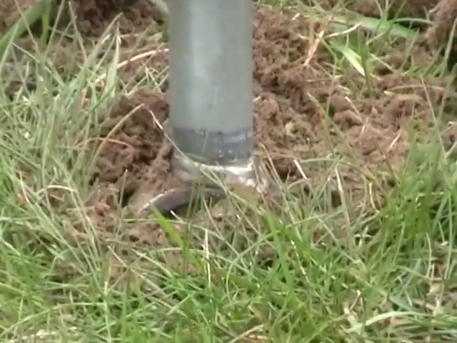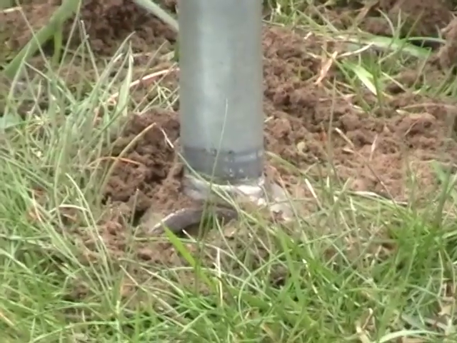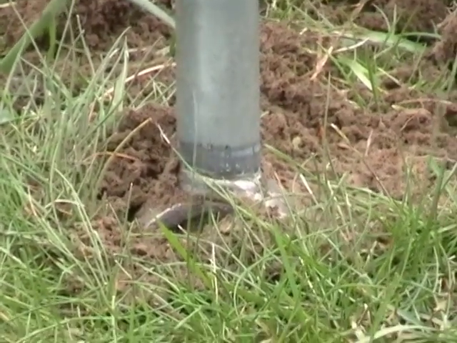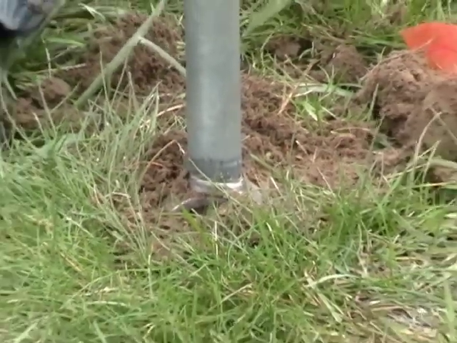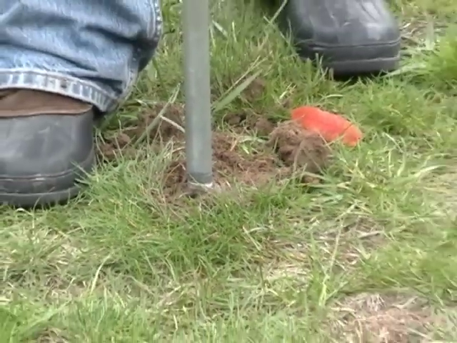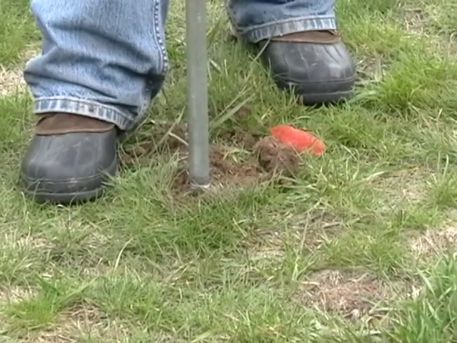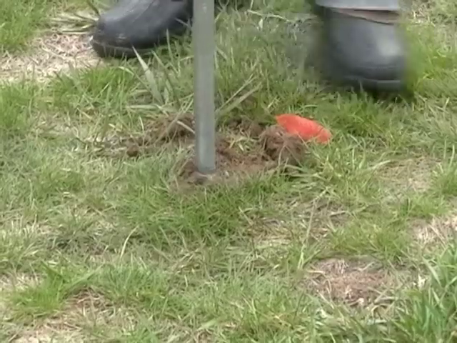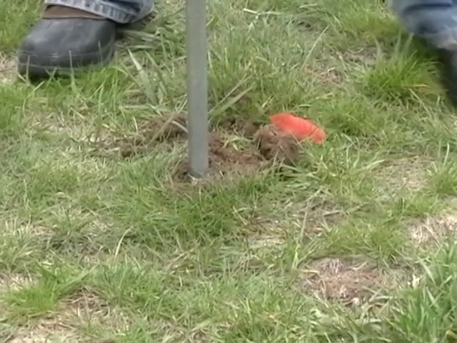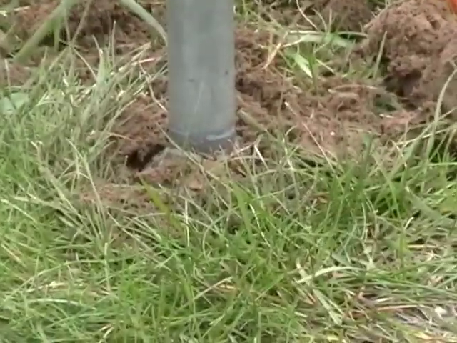We want to make sure that the top of the auger is going to be at our 0 point. So we're at the interface of any of the organic material. Here we just have grass or sod, but in some instances you might have a forest ecosystem where you have an accumulation of organic material.